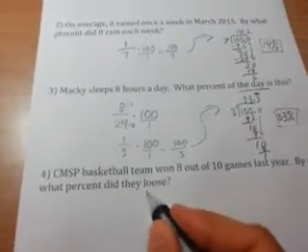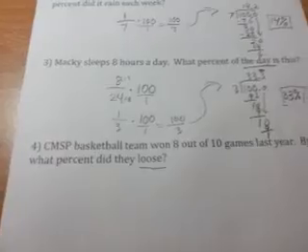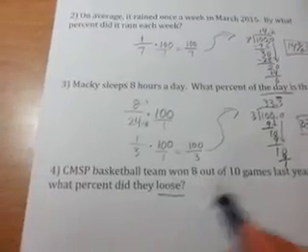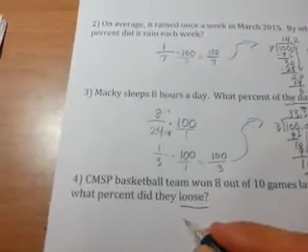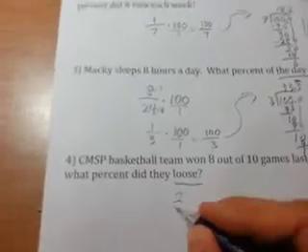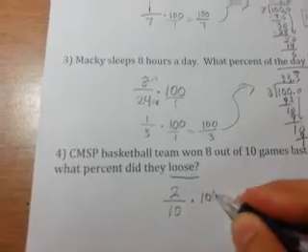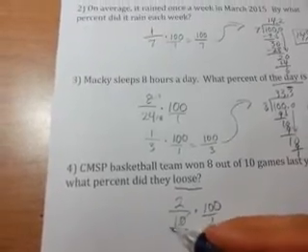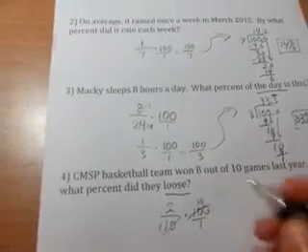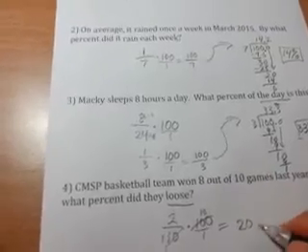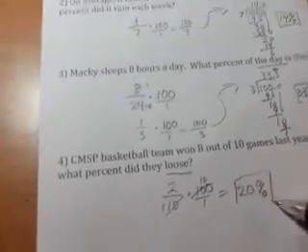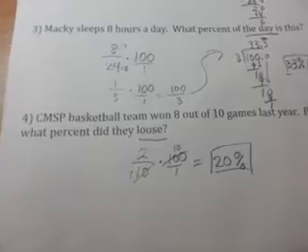What percent did they lose? So how many did they lose if they won 8 out of 10? That means they lost 2 games out of the total of 10 games. Multiply that by 100, divide the top and bottom by 10, so that becomes 1 over 5. That means they lost 20% of the games.